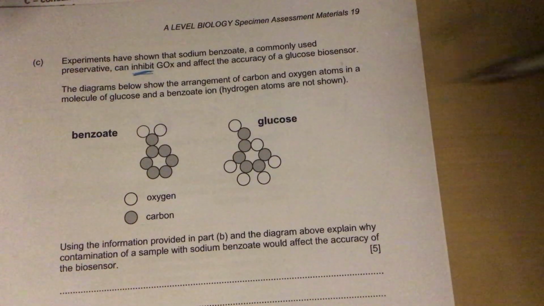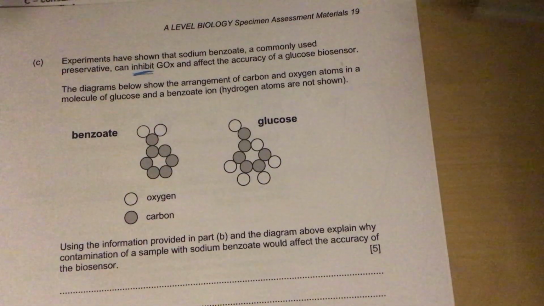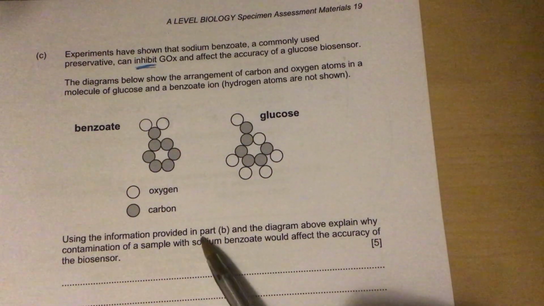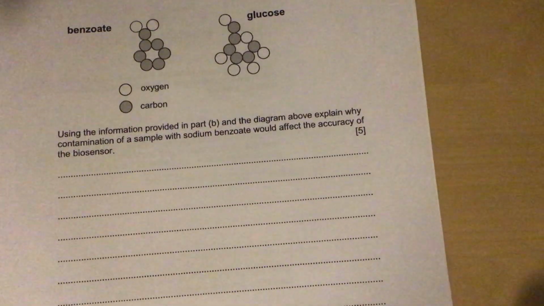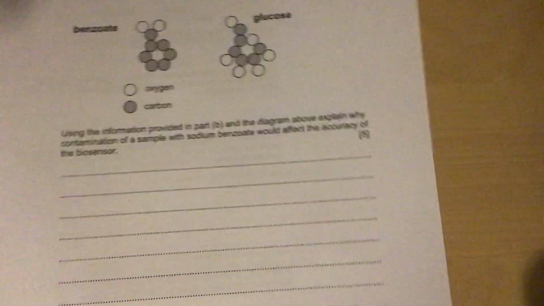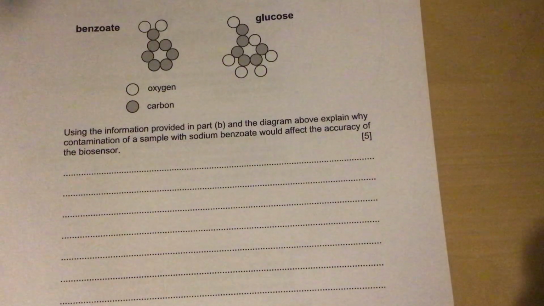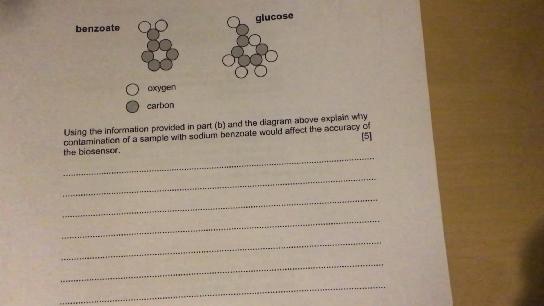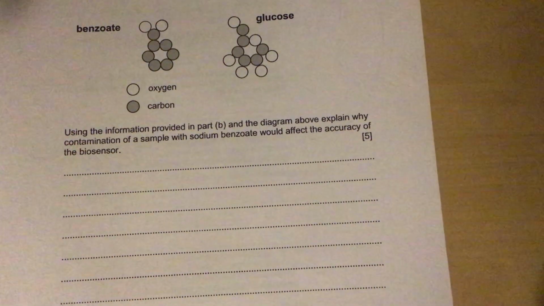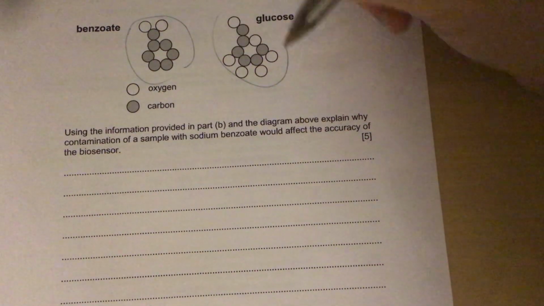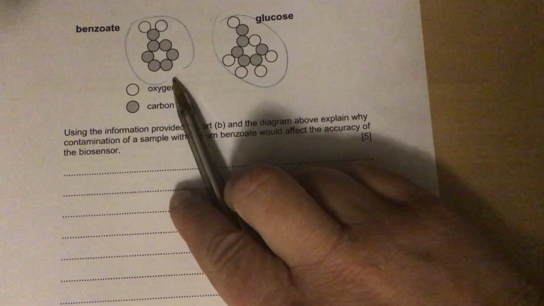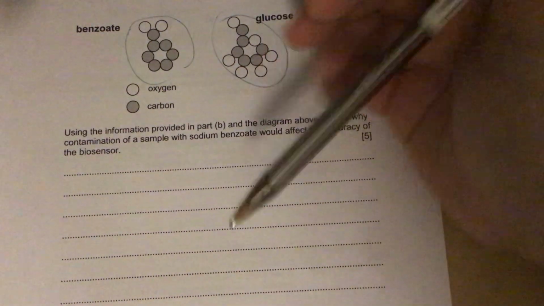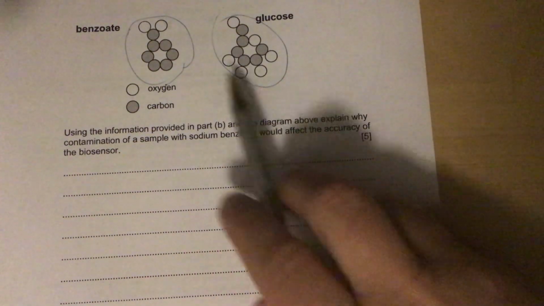The diagram shows you the arrangements of carbon and oxygen atoms, and using the information provided in part B, so using the information provided over here with the equation, you're combining this information together. Explain why contamination of a sample with sodium benzoate would affect the accuracy of the biosensor. So, key idea, similar shapes. Therefore, if we have an enzyme, the benzoate will get into the active site, as it's a similar shape. It will be a competitive inhibitor to the glucose.